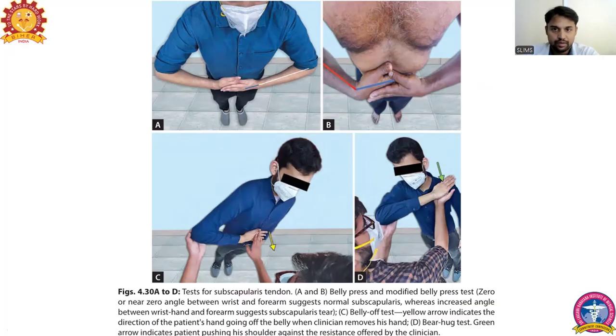So after the examination and history, we come to a provisional diagnosis. So next, what will we do? After you have come to a provisional differential diagnosis, you go for investigation. What investigation do you do? Basically, you do the X-ray of the shoulder joint. With the X-ray, you should know if there is any fracture, arthritis, acromioclavicular dislocation, glenohumeral arthritis, or instability.